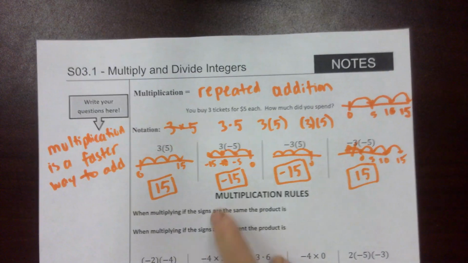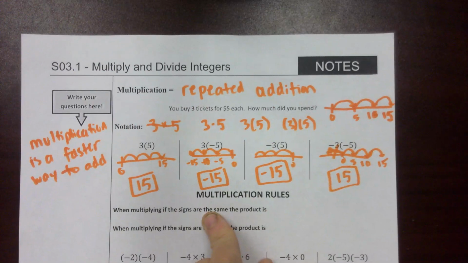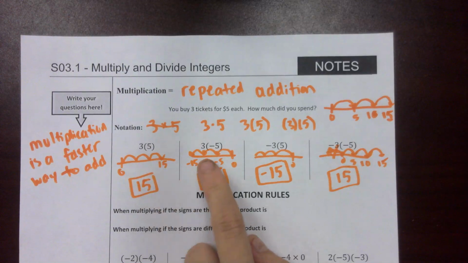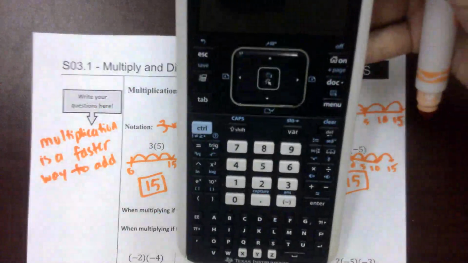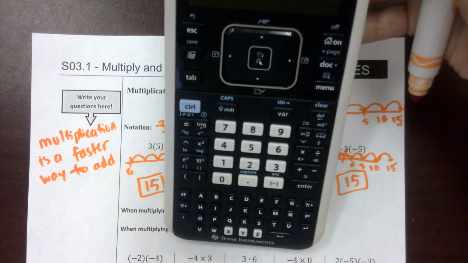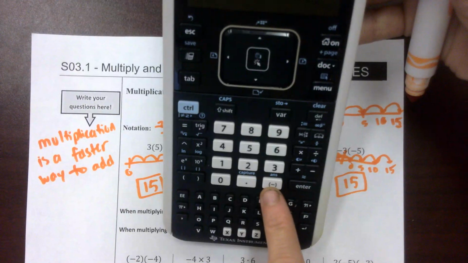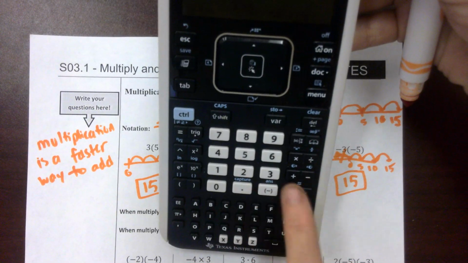You want to be able to do this without your calculator, but obviously you can check with your calculator. Just make sure you don't confuse the minus sign for the negative sign. If we're looking at a TI-Nspire, down here is the negative, but this is the minus. So make sure not to mix them up.